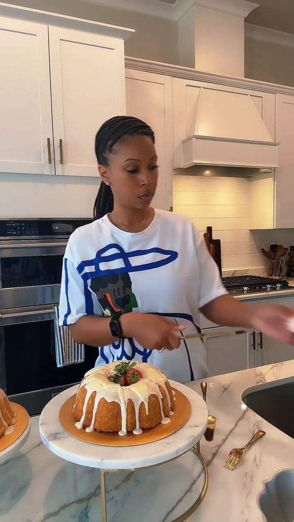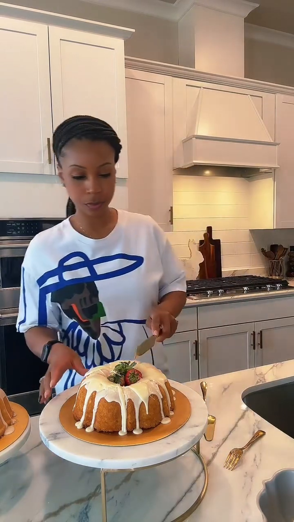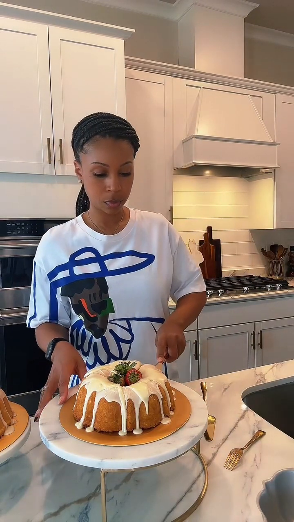All right, so now we're gonna cut our bundt cake, okay? Wiping off my knife. All right, so let's cut it. All right, now look at this texture. Y'all see this texture? This is a bundt cake. Okay, you can see the texture difference? Y'all see that?